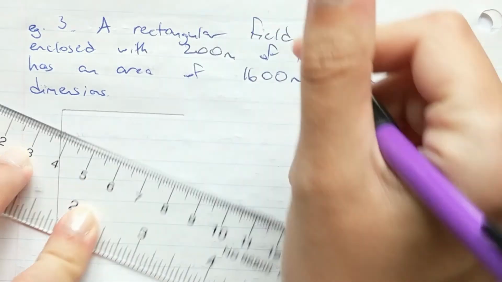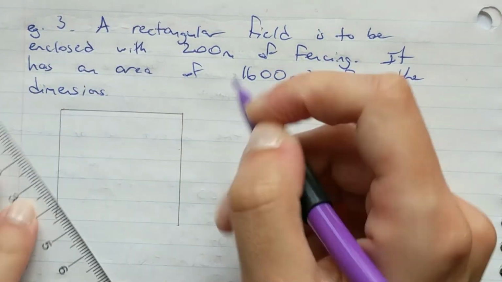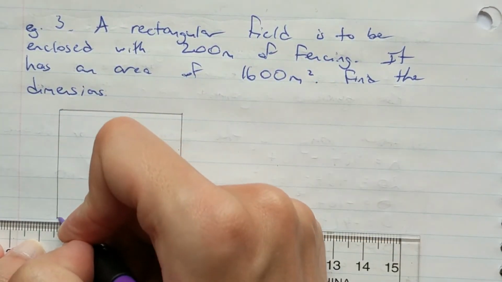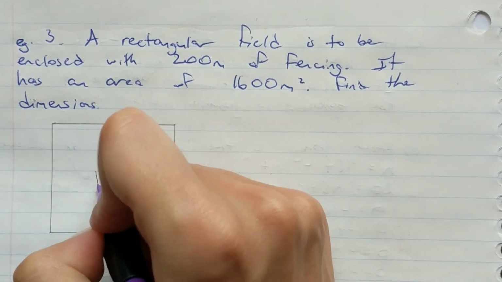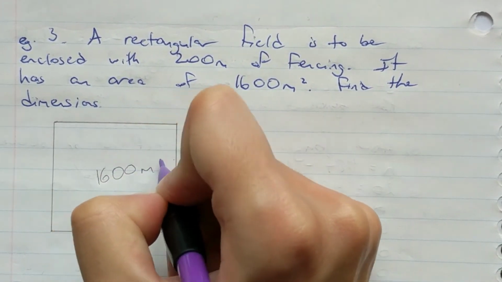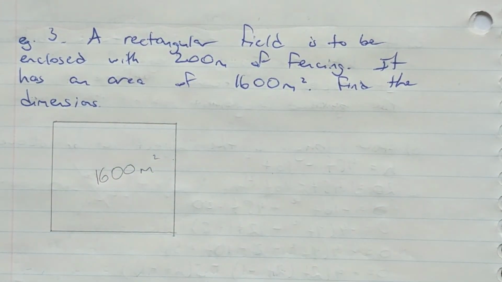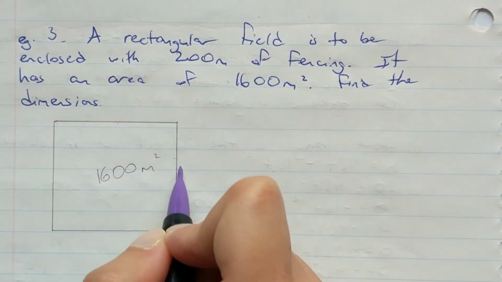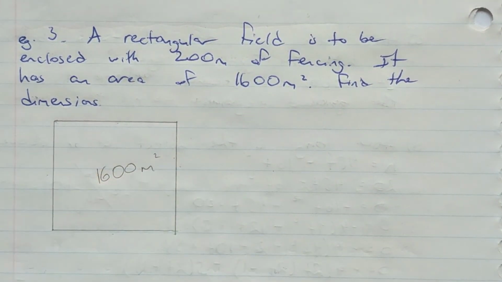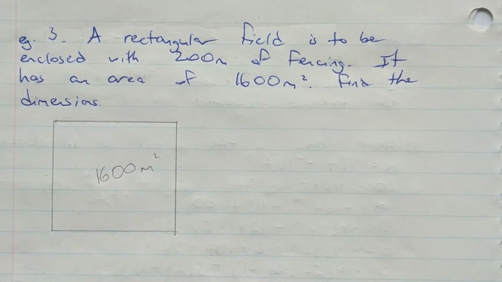We know that the total area is 1,600 meters squared. It's not very rectangular, but you get the idea. This is 1,600 meters squared. And we know that this side plus this side plus this side plus this side has to be equal to 200 meters of fencing.